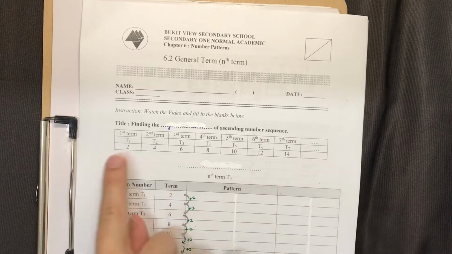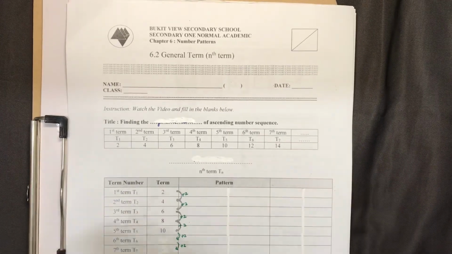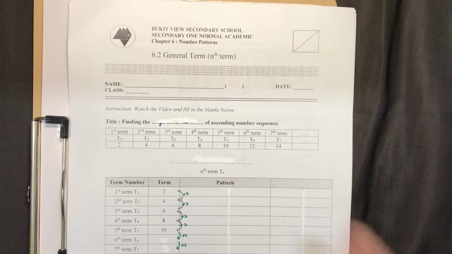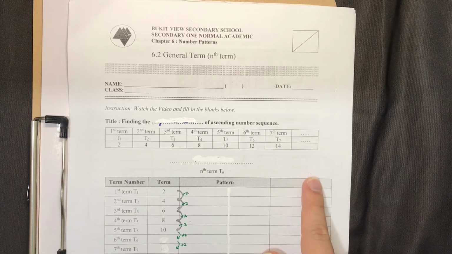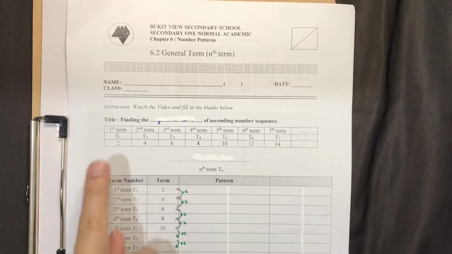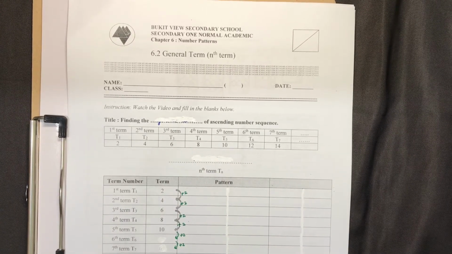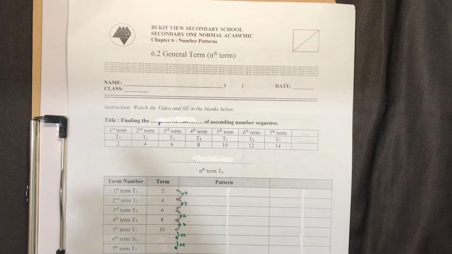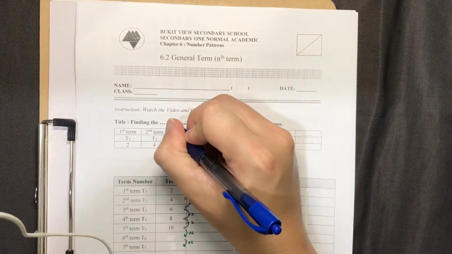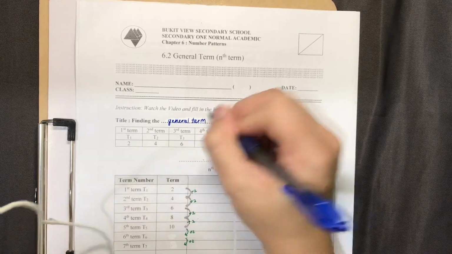However, for 6.2, let's say we have this entire sequence 2, 4, 6, 8, 10, 12, 14, or maybe another sequence, like some random sequence, and we want to look for, let's say, the hundredth term, or the 436th term. It is impossible for us to keep adding or keep multiplying all the way there, correct? So one simple, convenient way is to find the general term. So in this worksheet, we are interested in finding the general term.